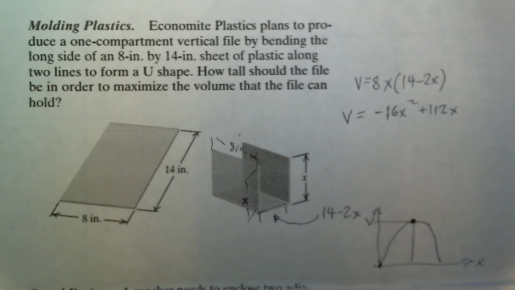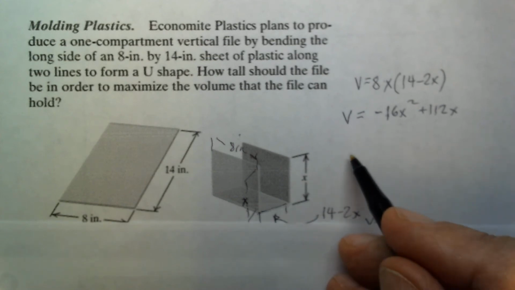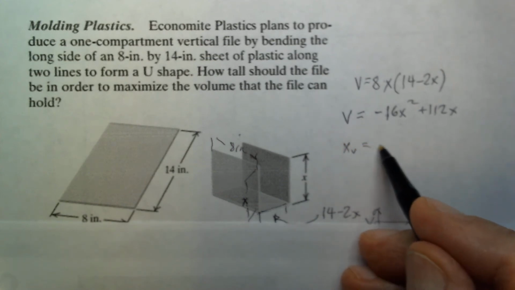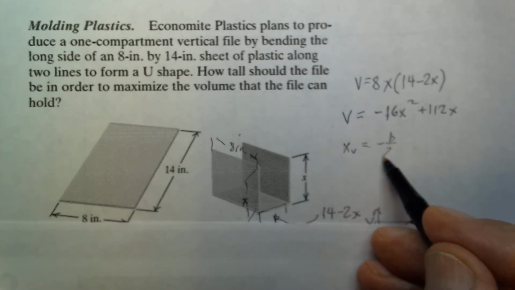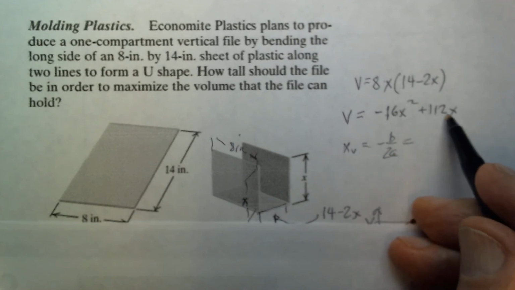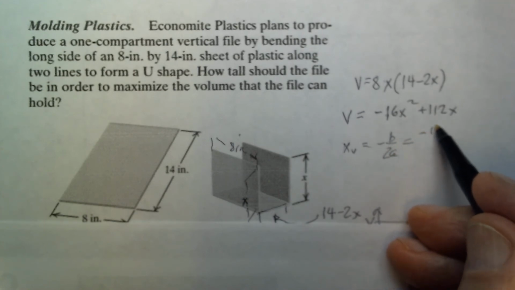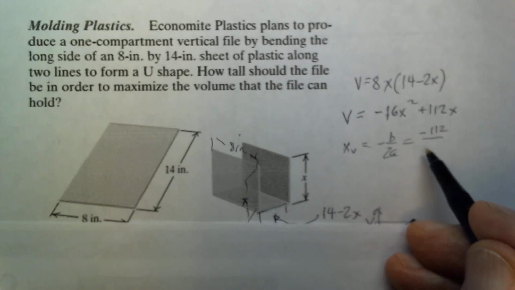So here's the x-coordinate of the vertex, which is equal to -b divided by 2a. And so b is equal to 112, so -112 divided by 2 times -16.